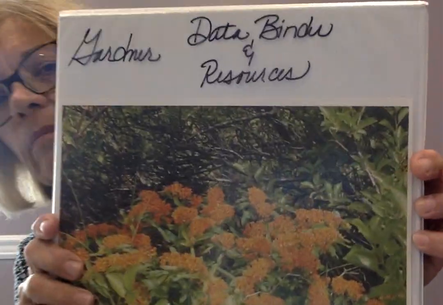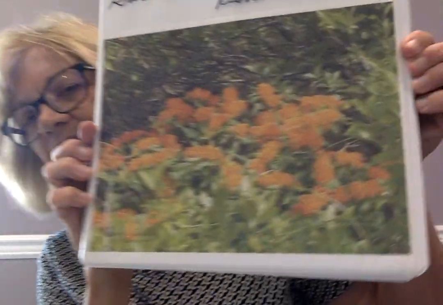And our fourth, but not last binder, is your data binder with resources. Another photo that I took. I love flowers. This one took a very long time for me to put together for this video. It took 3 hours. But I'm not going to have to do it again. I'm going to read to you what I have in this binder, all ready to go.